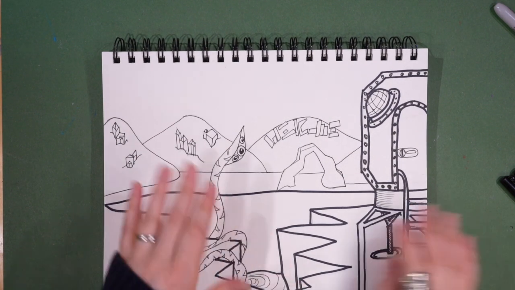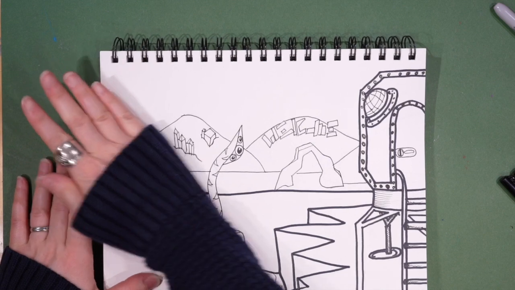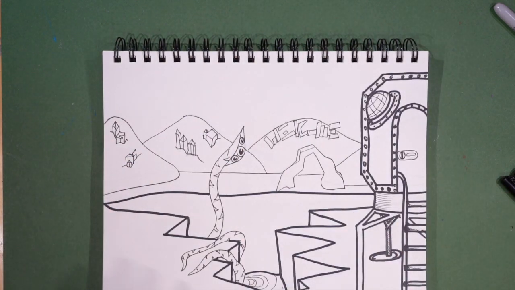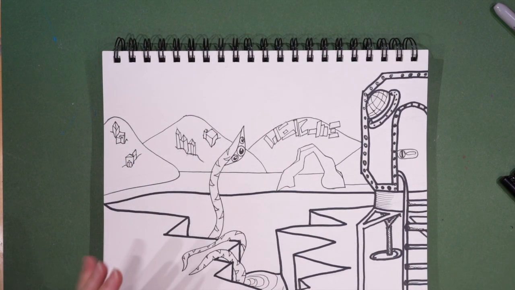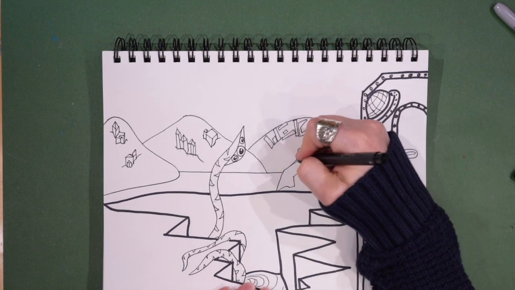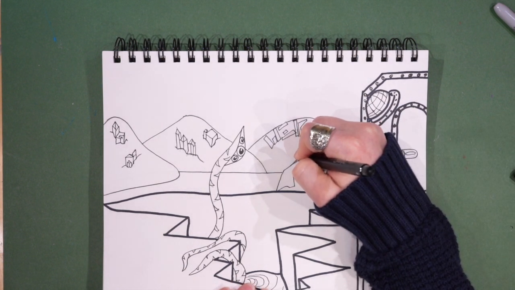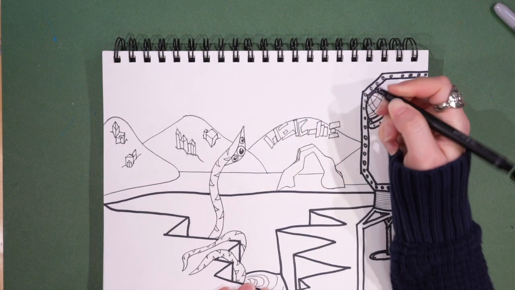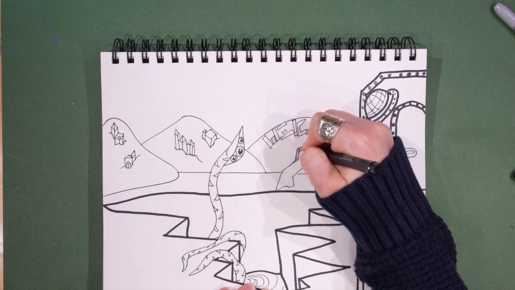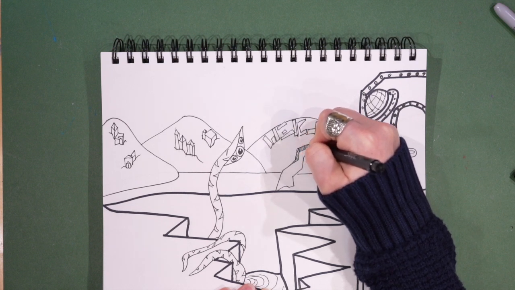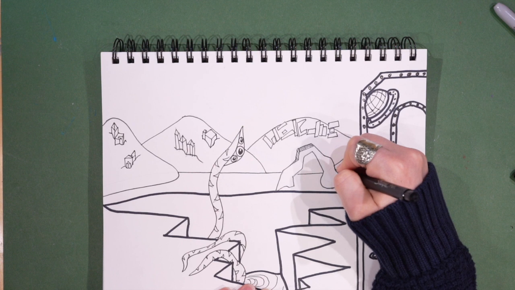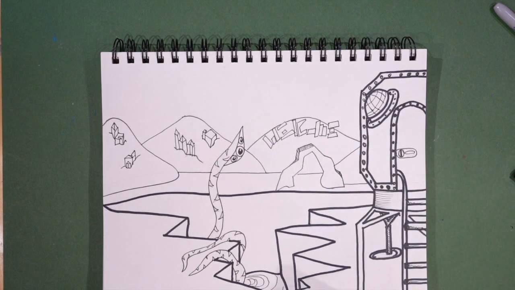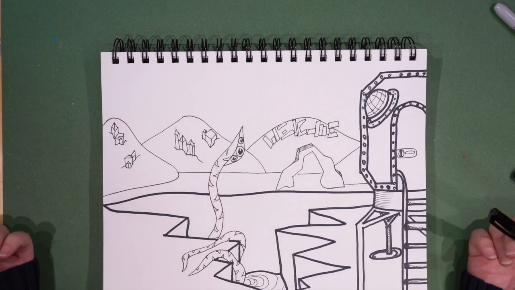Okay? If you haven't yet given your page a once over with an eraser, it is a very good idea that you do so. You might think you've Sharpied everything, but you won't be sure until you start erasing.